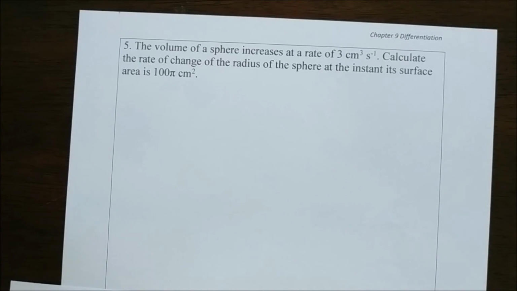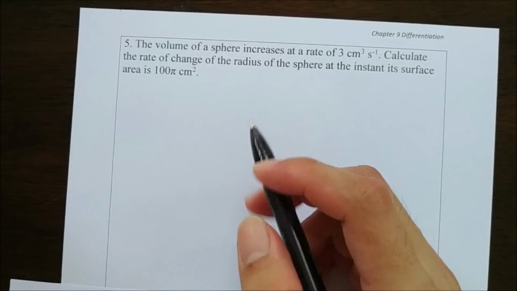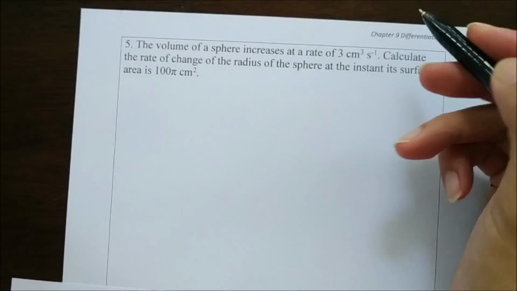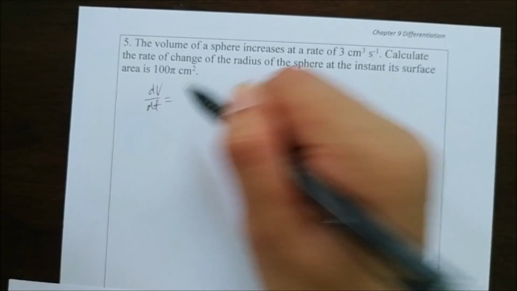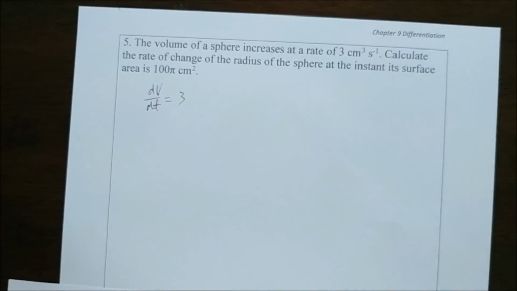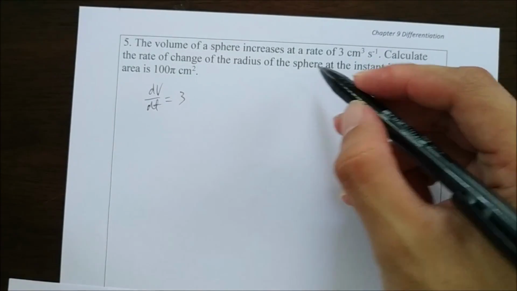Question number 5. The volume of a sphere increases at a rate of 3 cm³ per second. Calculate the rate of change of the radius of the sphere at the instant its surface area is 100 pi cm². For the volume of a sphere, it's V at a rate dV/dt, 3 cm³ per second. Calculate the rate of change of the radius of the sphere.